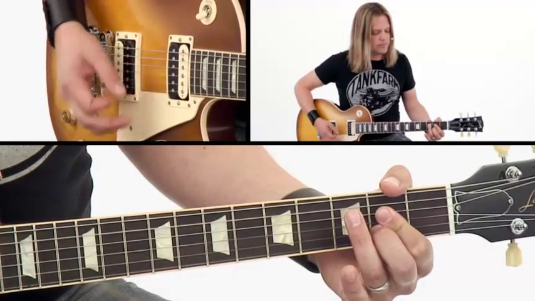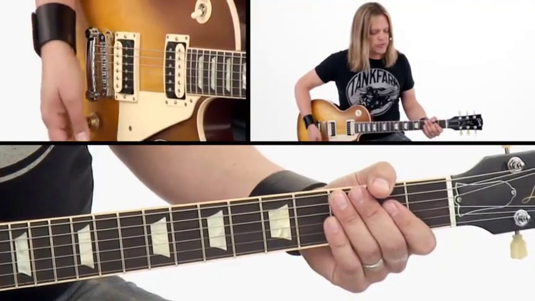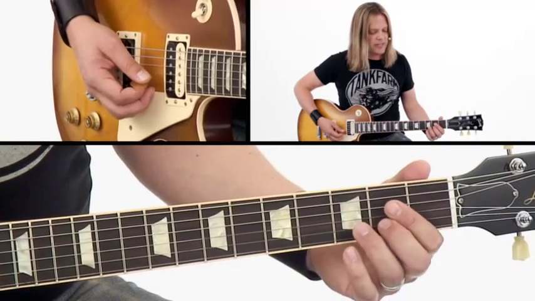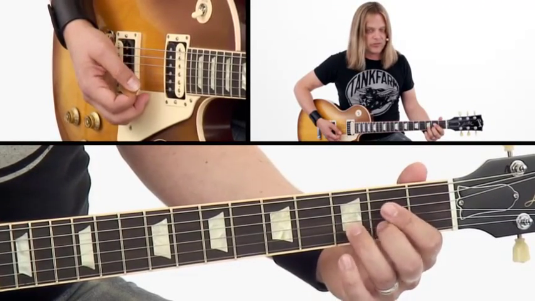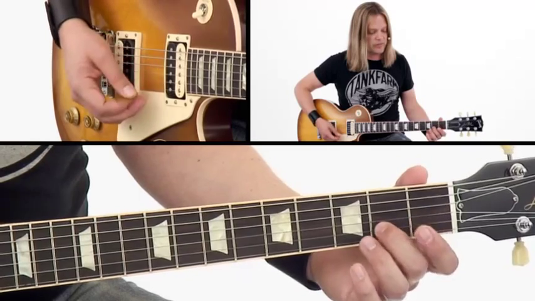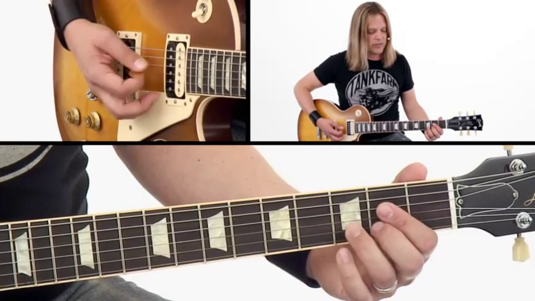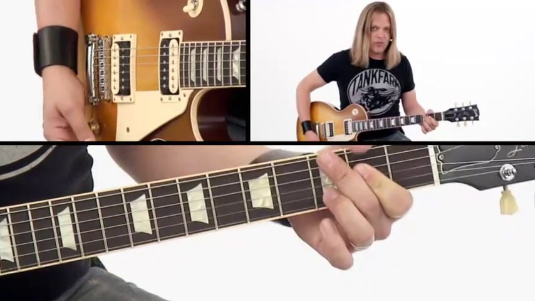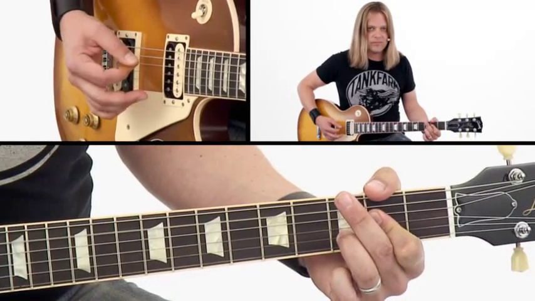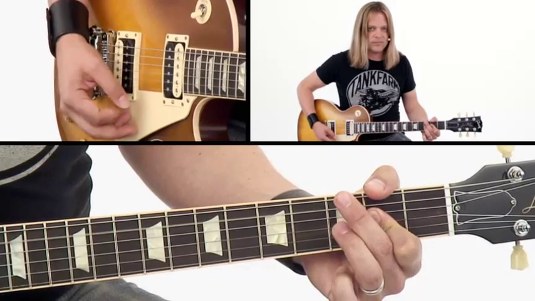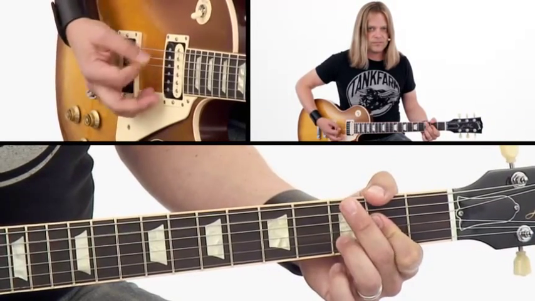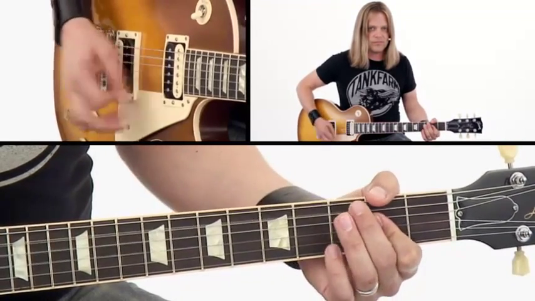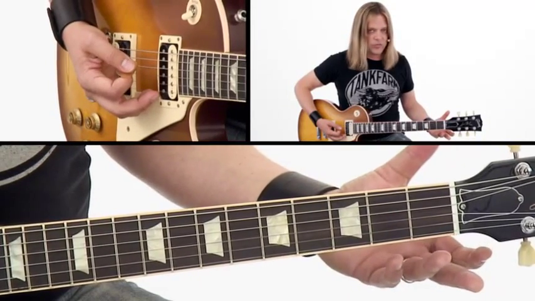First off, the suspension. The suspended fourth, used very often. It sounds great. Let's say we take an A chord right here. The suspended fourth would be to add a D to that chord instead of the third. So instead of the C sharp here, we put a D in, and we get this. And you've heard this everywhere. Okay, so that's one really nice one.